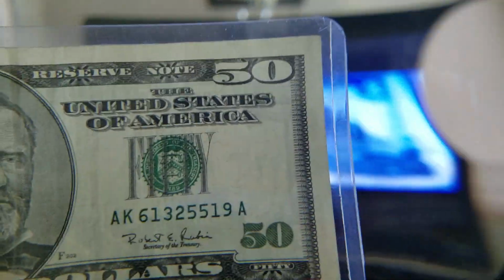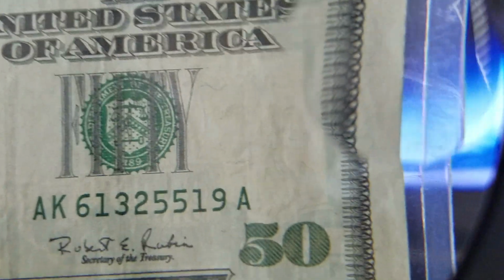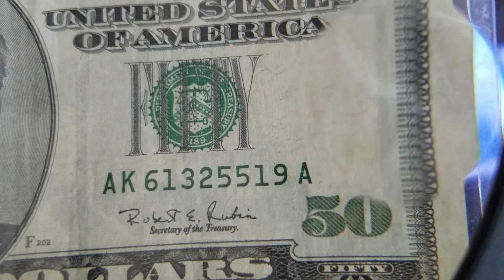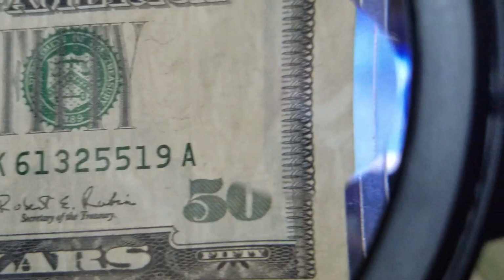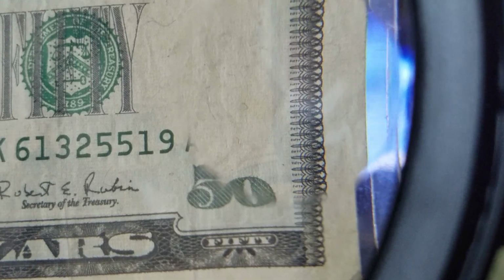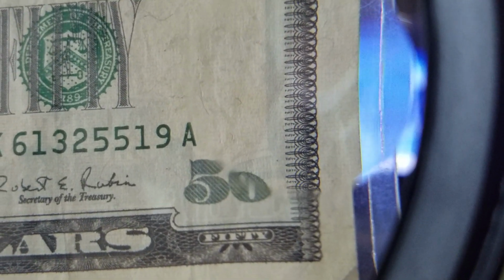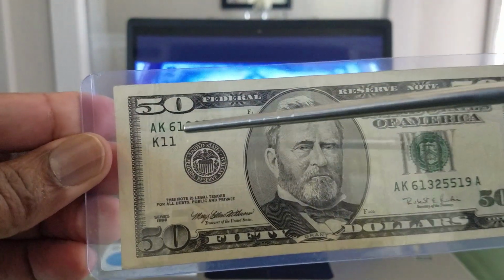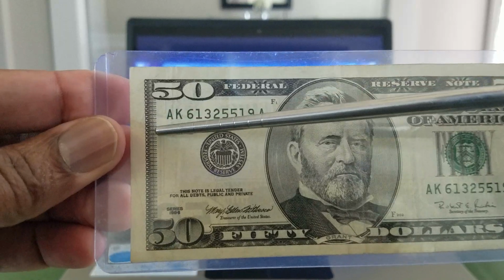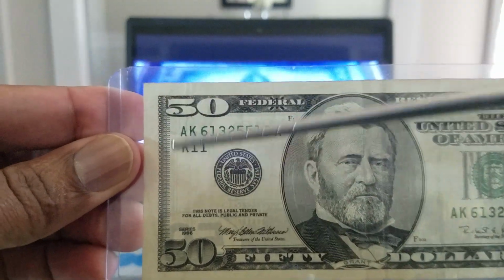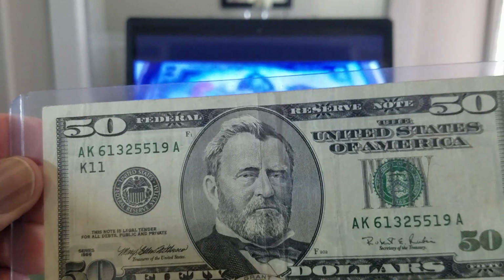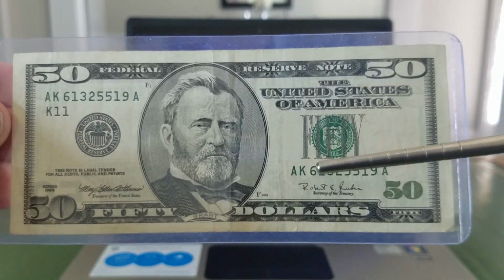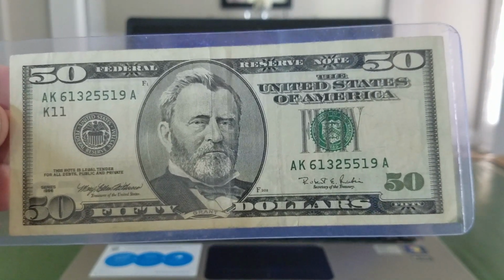So I get the camera. With a magnifying glass, you'll be able to see it. Let's see, can you see it? There we go. The word 50. That's crazy. That is super ingenious. They have such fine attention to detail to put that right there. Again, another counterfeiting deterrent to reduce false bills being printed and put into circulation.